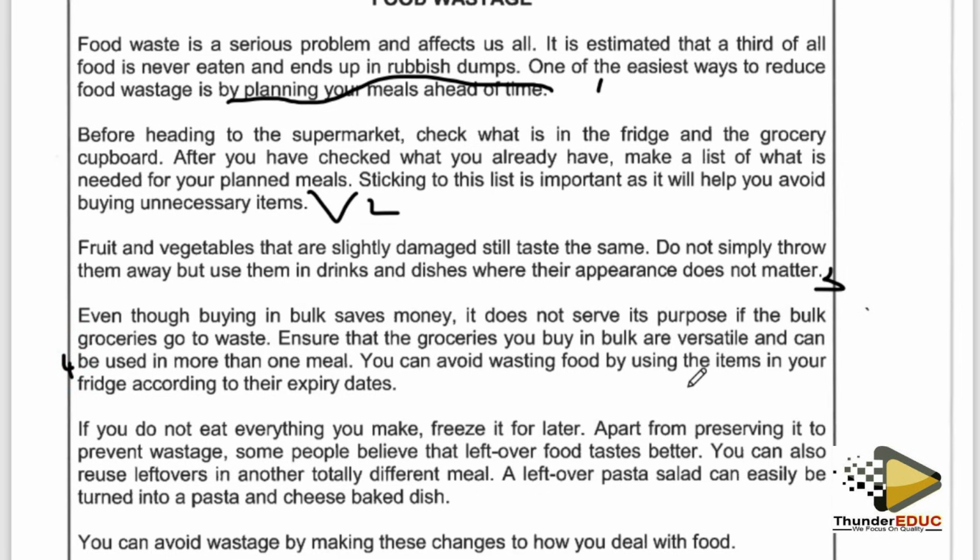You can avoid wasting food by using the items in your fridge according to the expiry dates. That's our number 5. If you do not eat everything you make, freeze it for later. That's our number 6. Apart from preserving it to prevent wastage, some people believe that leftover food tastes better.